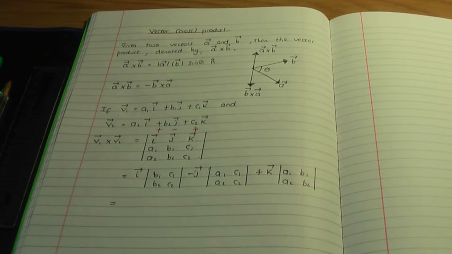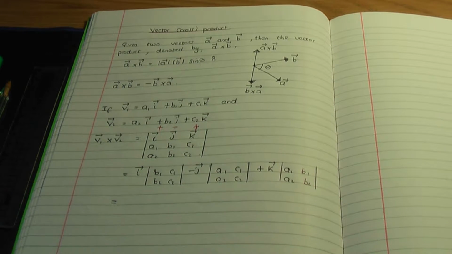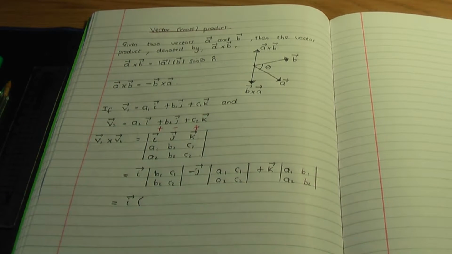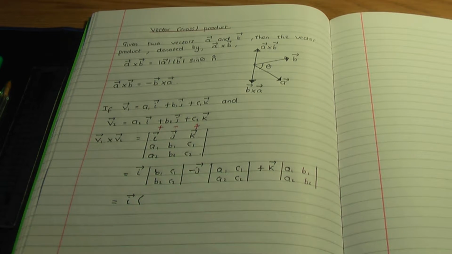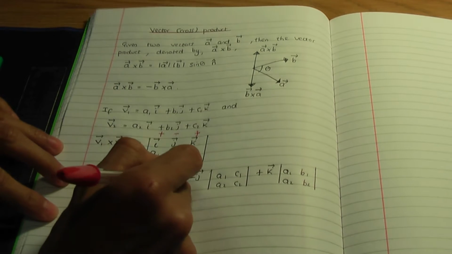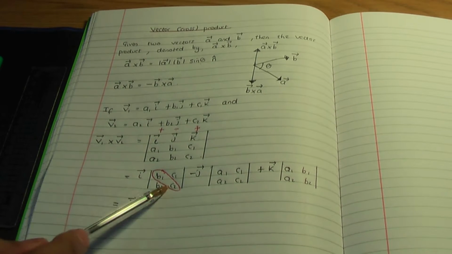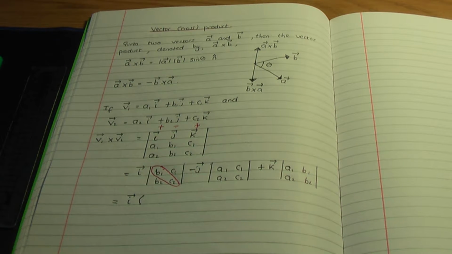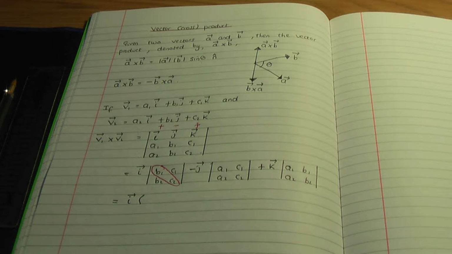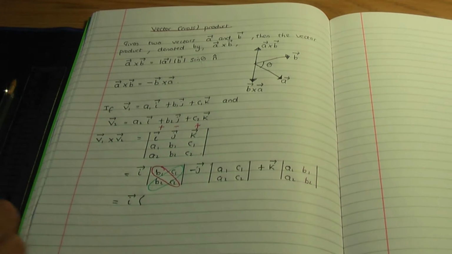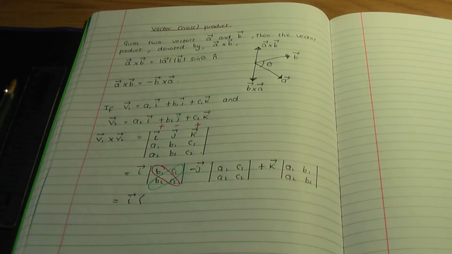What we need to do now is expand further. So it's going to be i multiplied by, as you may know, when we expand the 2 by 2 determinant, first we multiply the elements along the leading diagonal, highlighted in red. Then we subtract, and multiply the elements along the opposing diagonal, highlighted in green, the lateral diagonal.